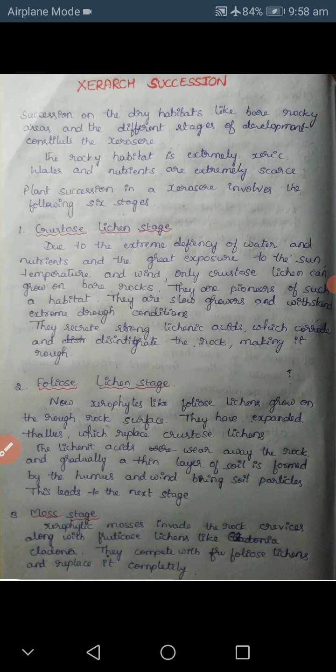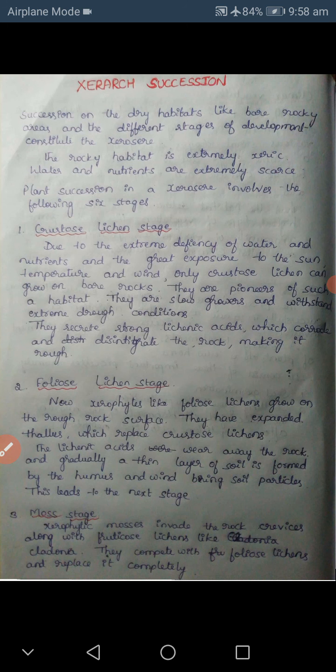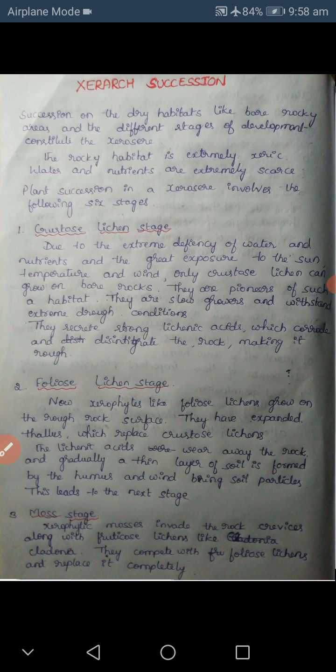Here also these foliose lichens secrete lichenic acid and make the rock, gradually a thin layer of soil is formed by the humus, and wind brings soil particles, which leads to the next stage.